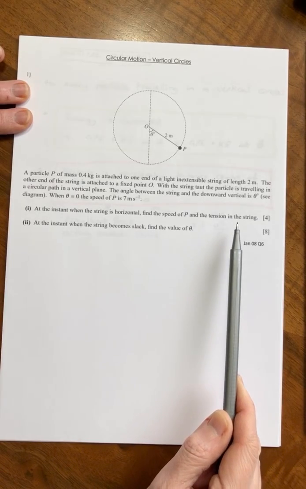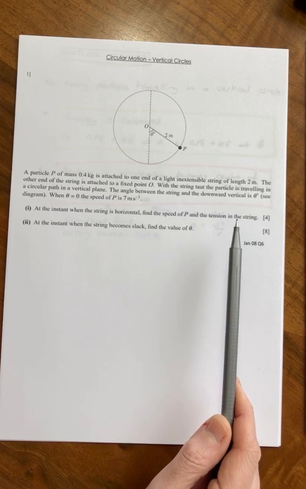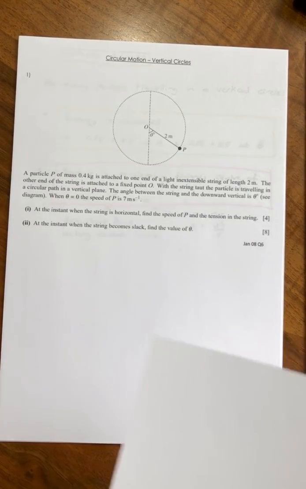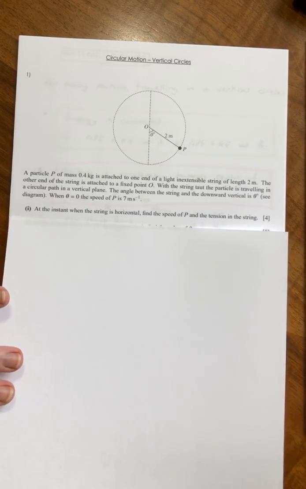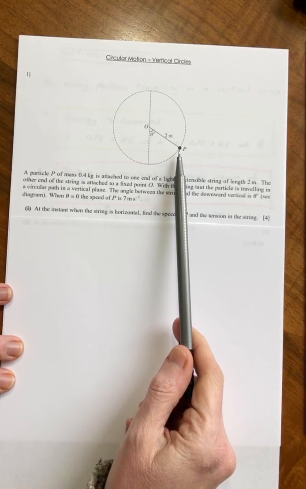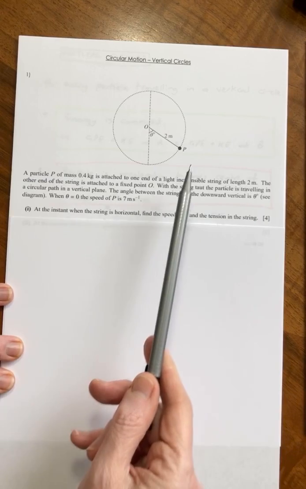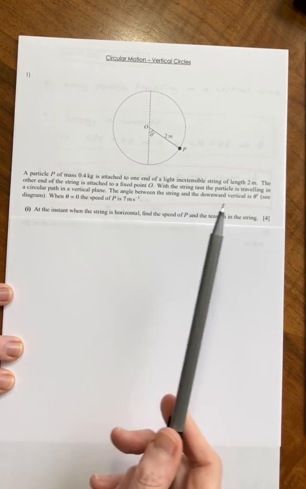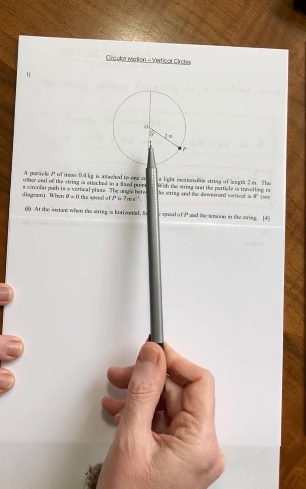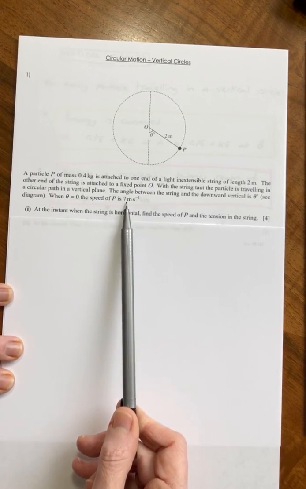Quite often in the first part of the question, you have to prove or show an algebraic expression. So this one here, the first part, we have got a mass of 0.4 kilograms. The length of the string is 2. It's going around in this vertical plane, and we know that that angle is equal to 0. Down there at the bottom, the speed is equal to 7.